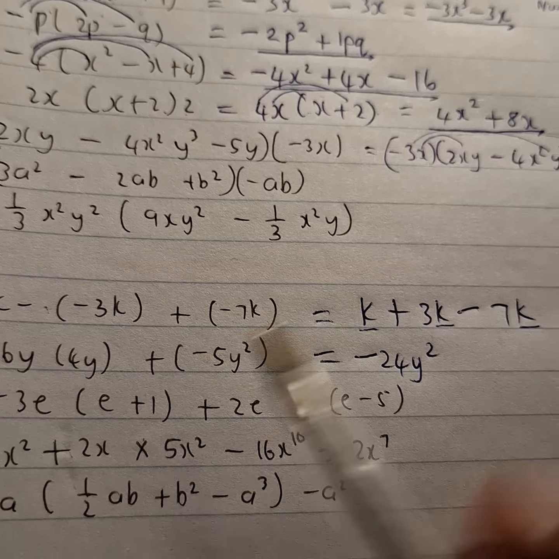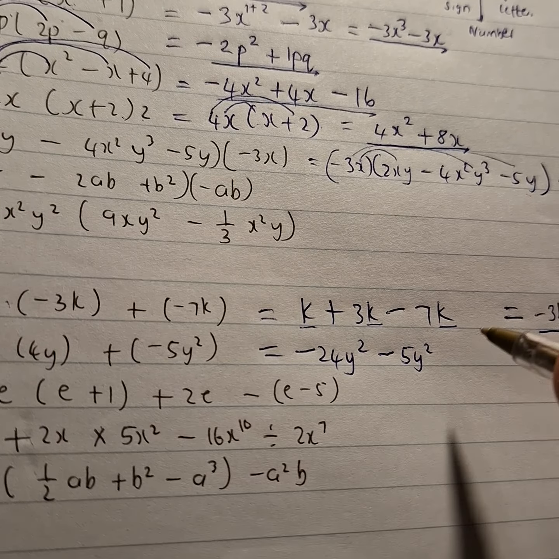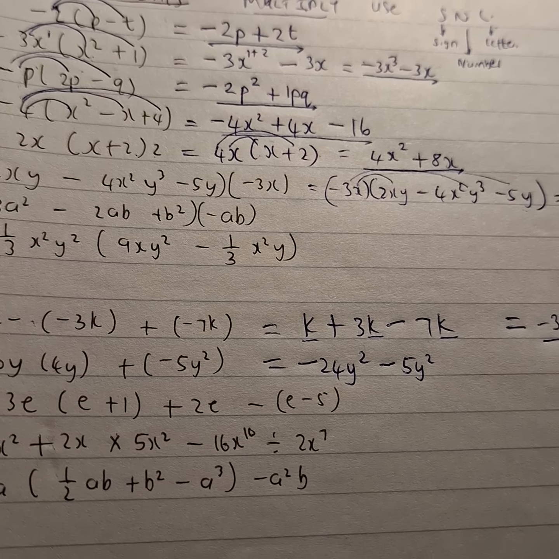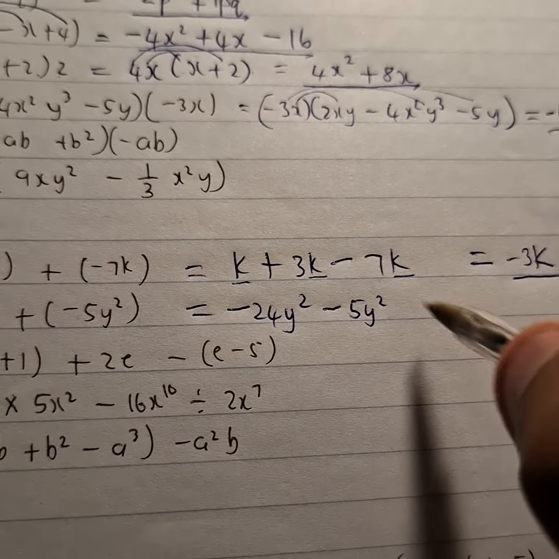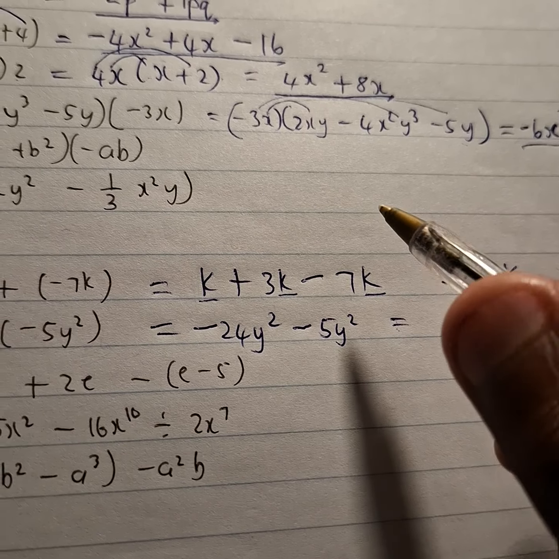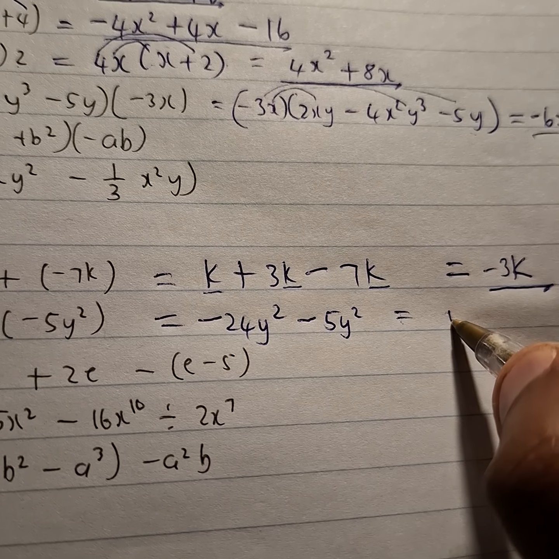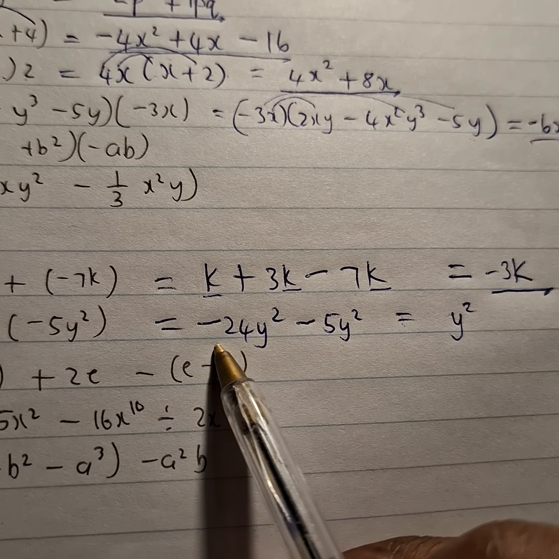Plus positive times the negative, negative 5y squared. Now if you look at this, we have two separate terms. They are also like terms. So what do we do with like terms? Like terms we can add and subtract. When we add and subtract like terms, we keep the variable and its exponent, y squared, and then we add the coefficients.